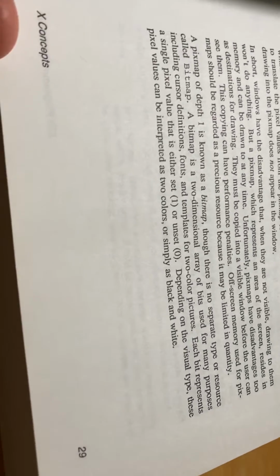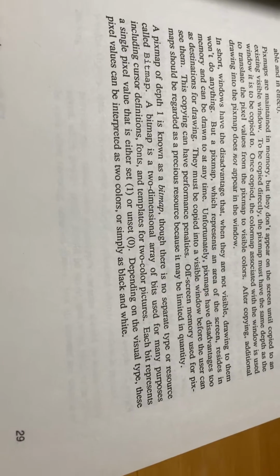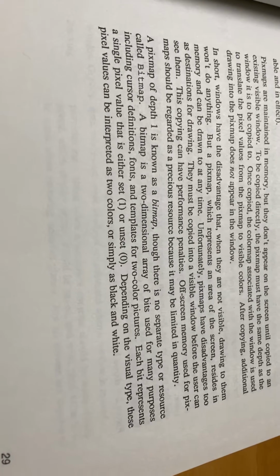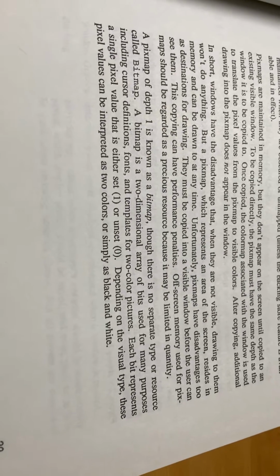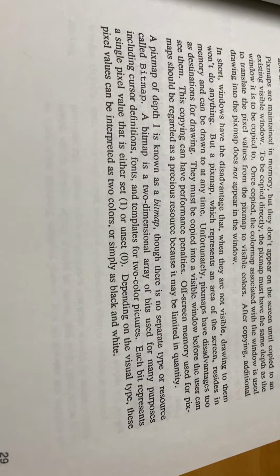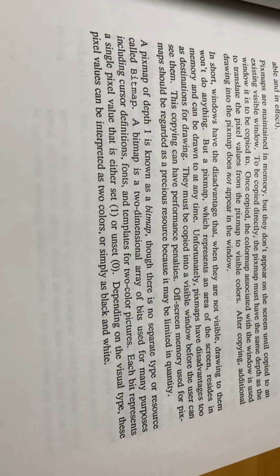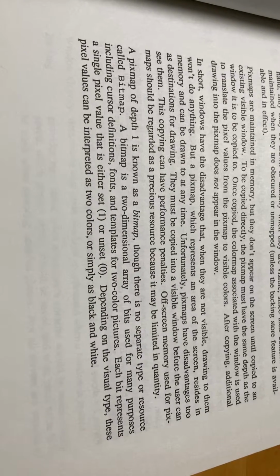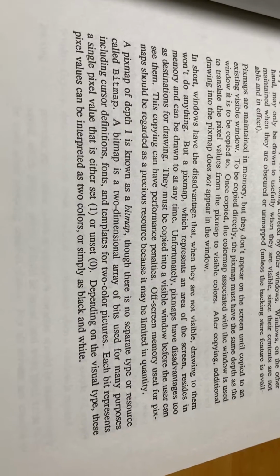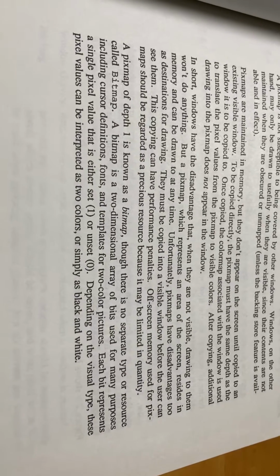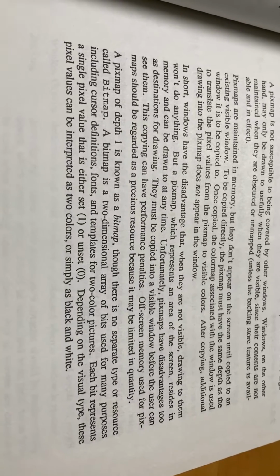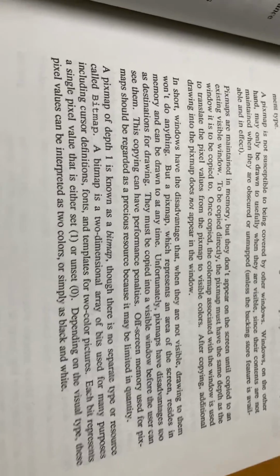A pixmap of depth 1 is known as a bitmap, though there is no separate type or resource called bitmap. A bitmap is a two-dimensional array of bits used for many purposes, including cursor definitions, fonts, and templates for two-color pictures. Each bit represents a single pixel value that is either set or unset. Depending on the visual type, these pixel values can be interpreted as two colors or simply as black and white.